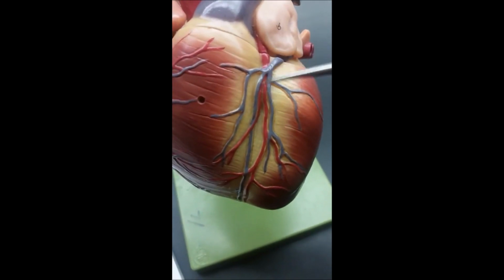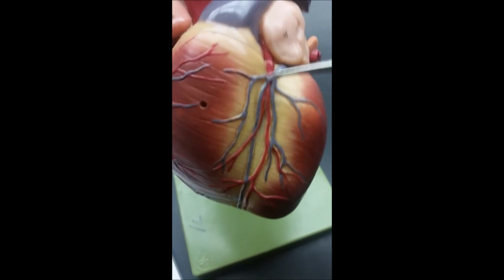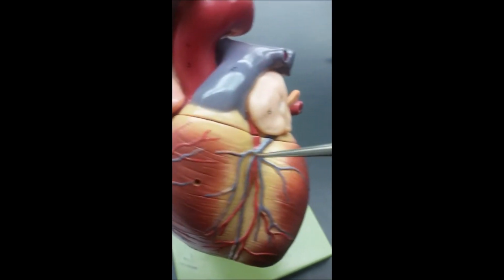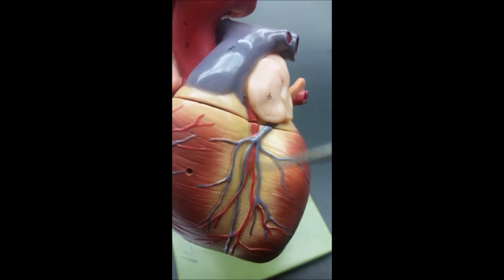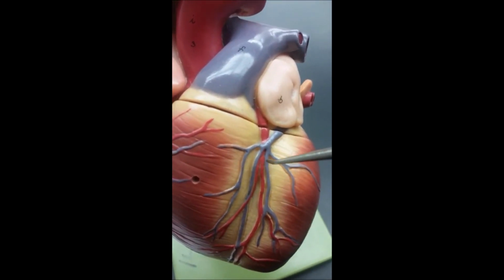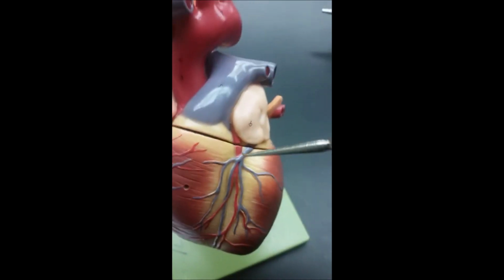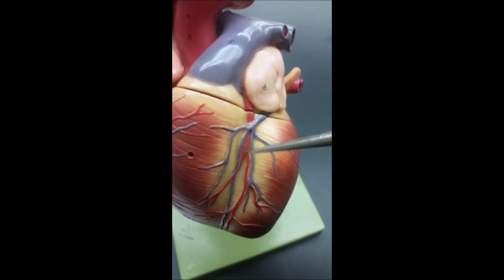For the arteries, if you look at this artery here, this will be the anterior interventricular. It has another name actually. It's called the LAD, which means the left anterior descending.